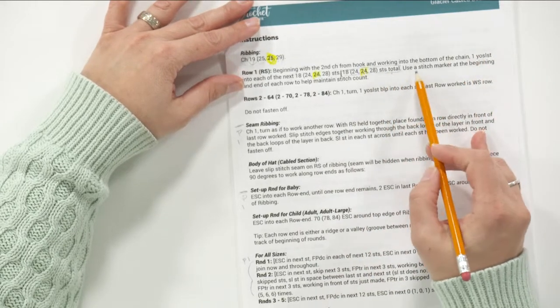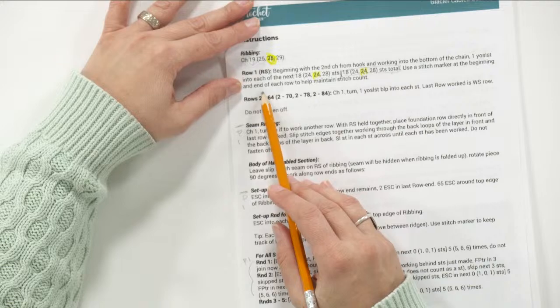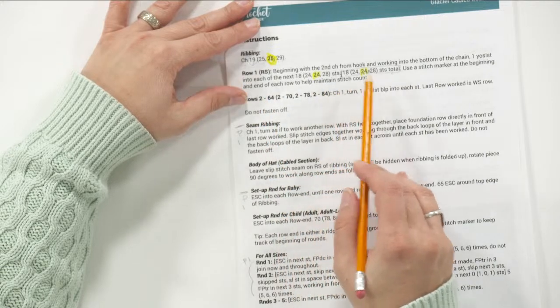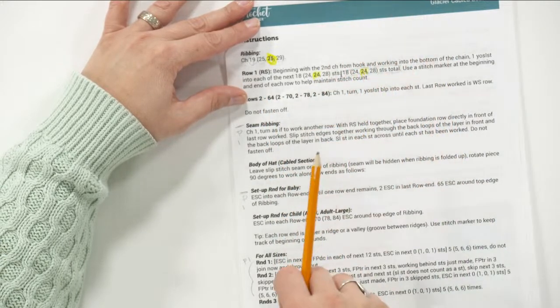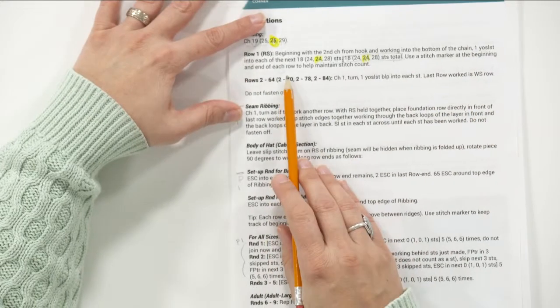And then there's a little note here: use a stitch marker at the beginning and end of each row to help maintain stitch count. So sometimes there will be little notes throughout the pattern just to help keep you on track.